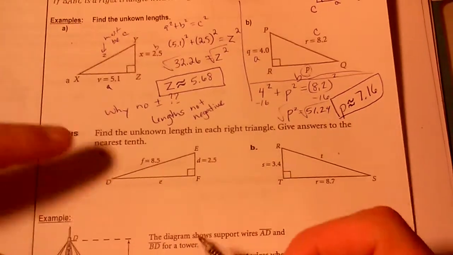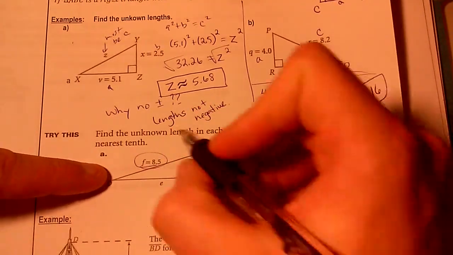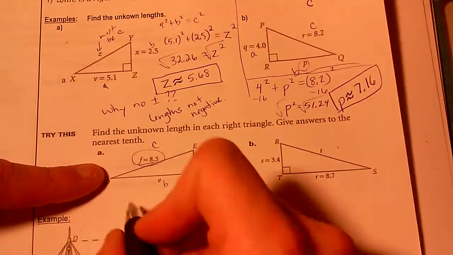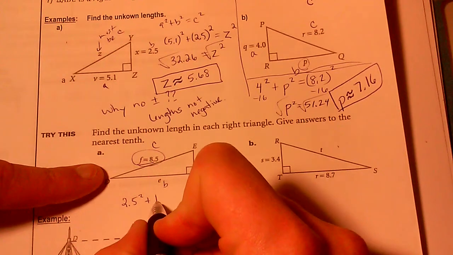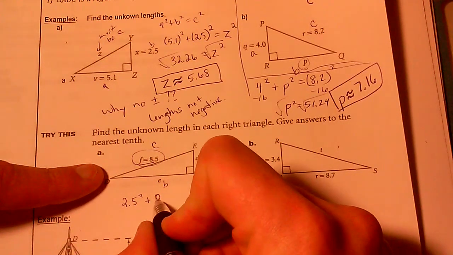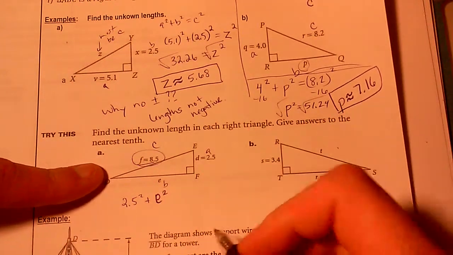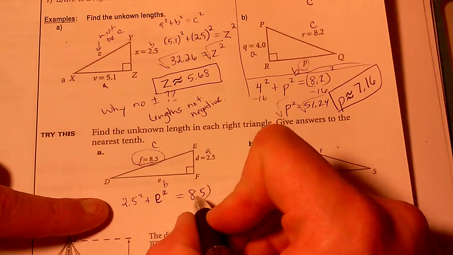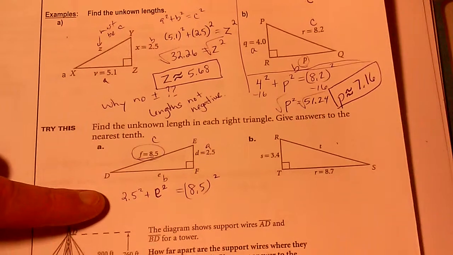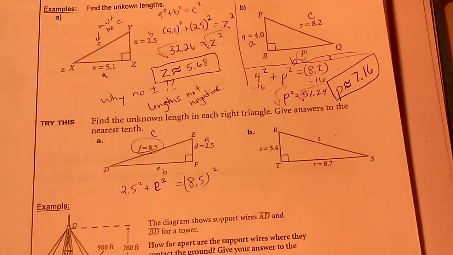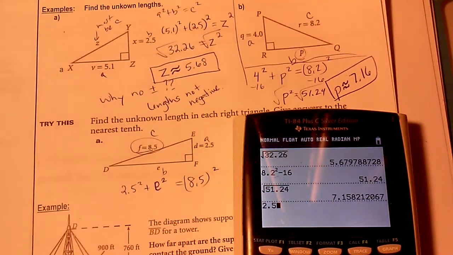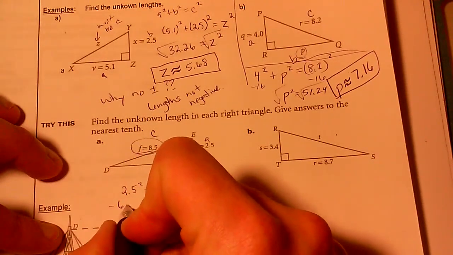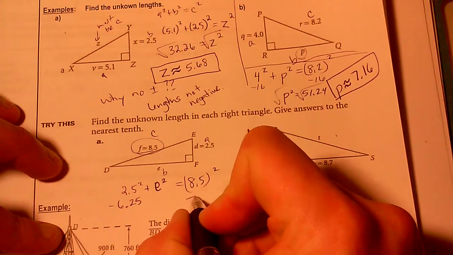Here we go. Let's go ahead and say, this is my hypotenuse here. So this is my C. So let's say A squared plus B squared equals C squared. So let's say 2.5 squared plus something I don't know. They're using the letter E, so I will use it as well. The other leg squared equals the hypotenuse squared. Let's go ahead and subtract. 2.5 squared is 6.25. I knew that. I shouldn't have used my calculator. It's just me being lazy. So I'm going to subtract 6 1/4 from each side.